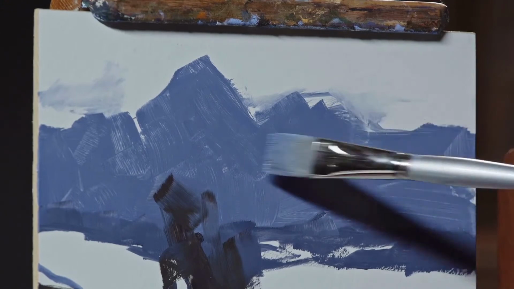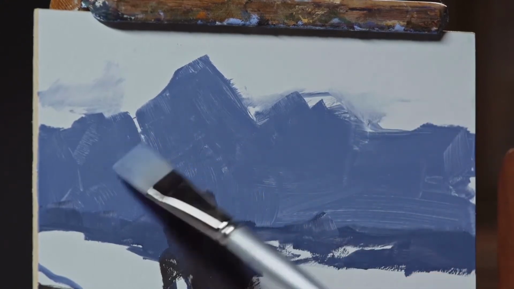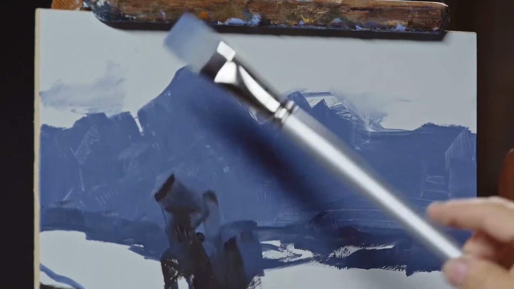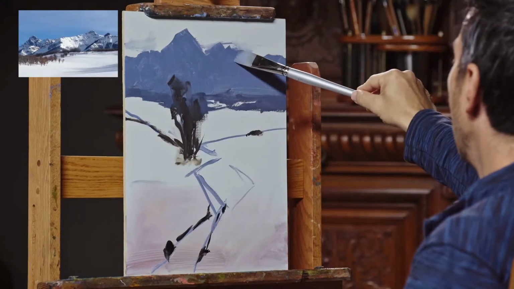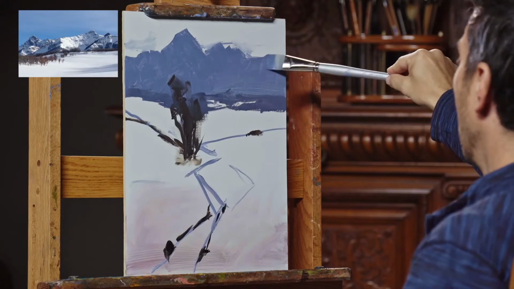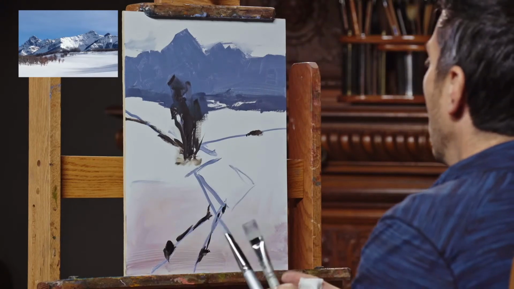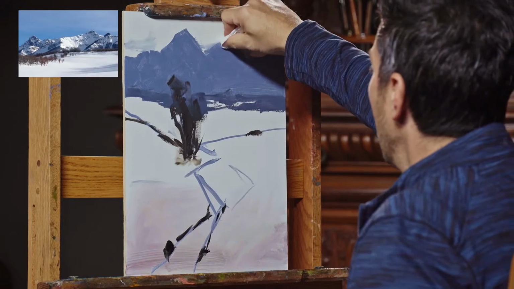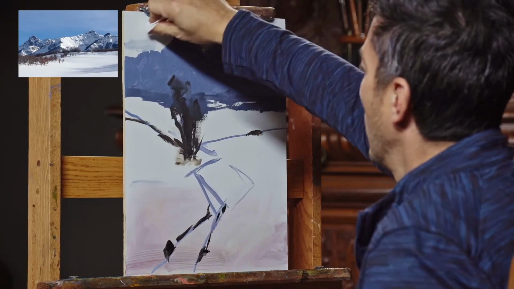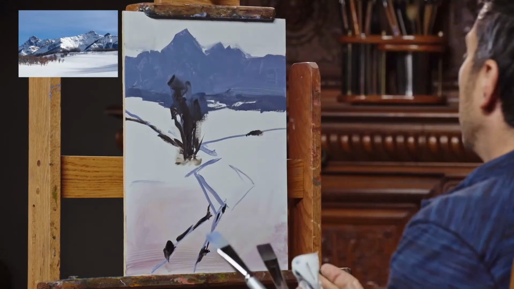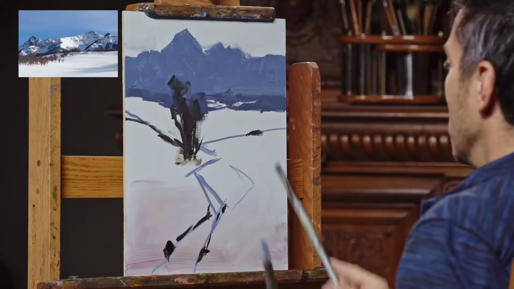So I'm just getting rid of some of these white streaks just to give me a better idea of what this value range is. Cleaning things up a little bit.